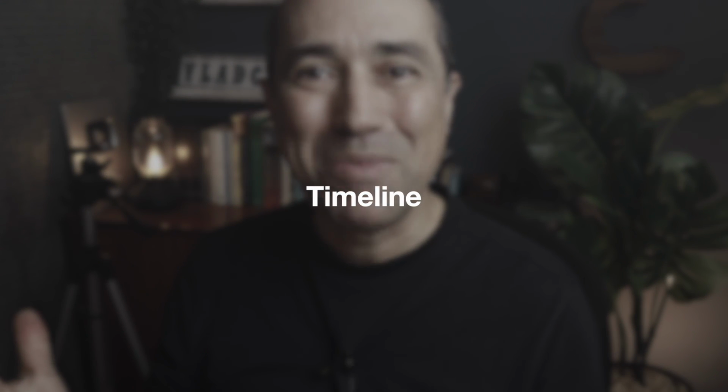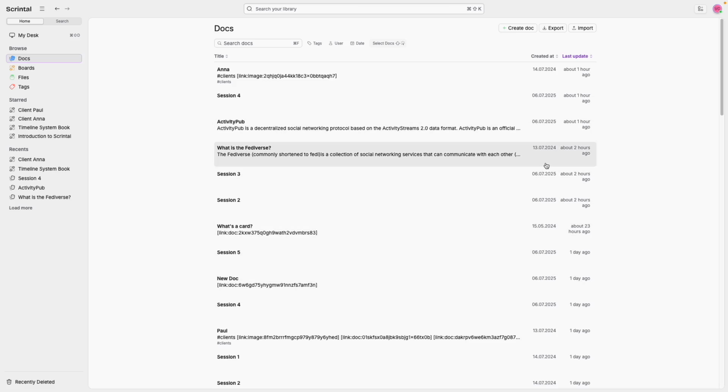And then there is the timeline. We talked about the timeline in the beginning. The timeline is where everything goes when it's not in use anymore. It can be something that you worked on and you're not working on anymore. Let's say a client, it's not your client anymore, so it goes to the timeline. And it can be, for example, an expired document.